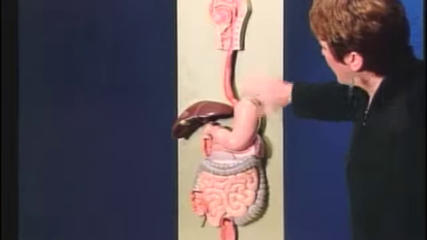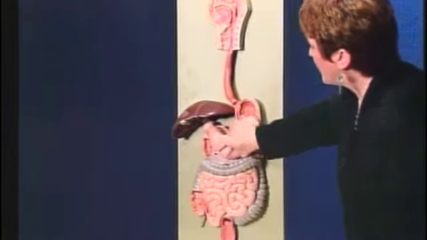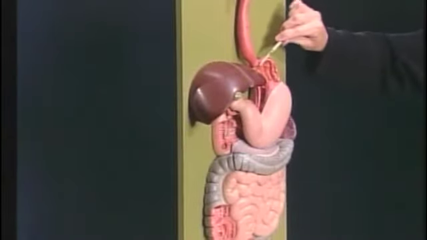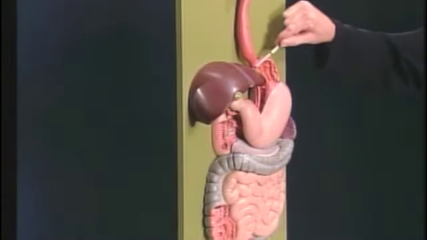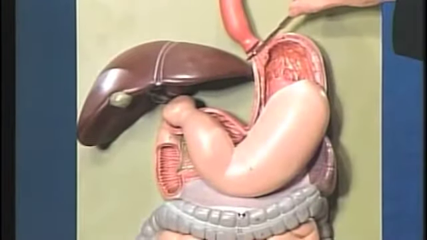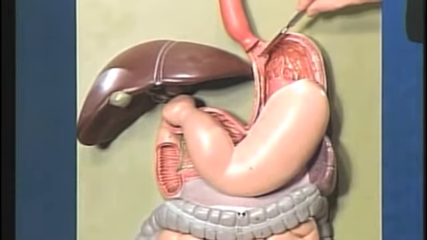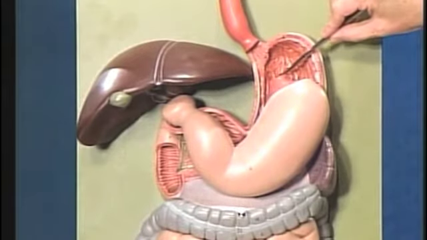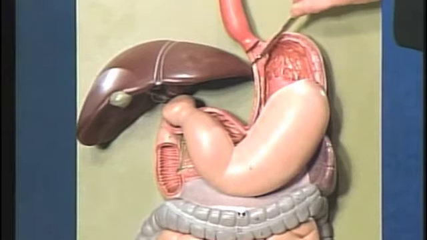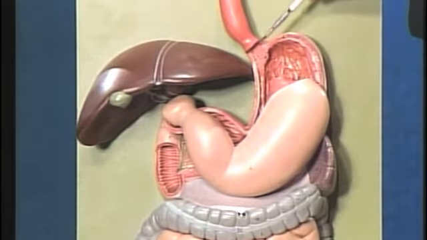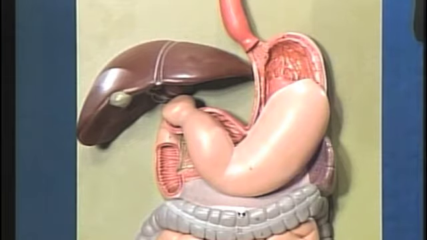Now, there is a sphincter. I'm going to open the stomach to show you the sphincter right here. This is the esophageal sphincter, and sometimes it's called the cardiac sphincter because it's near the heart. The esophageal sphincter opens, allowing food to go into the stomach, and then closes when food is in the stomach so the food doesn't go back up the esophagus. A sphincter is a circular muscle that closes an orifice.